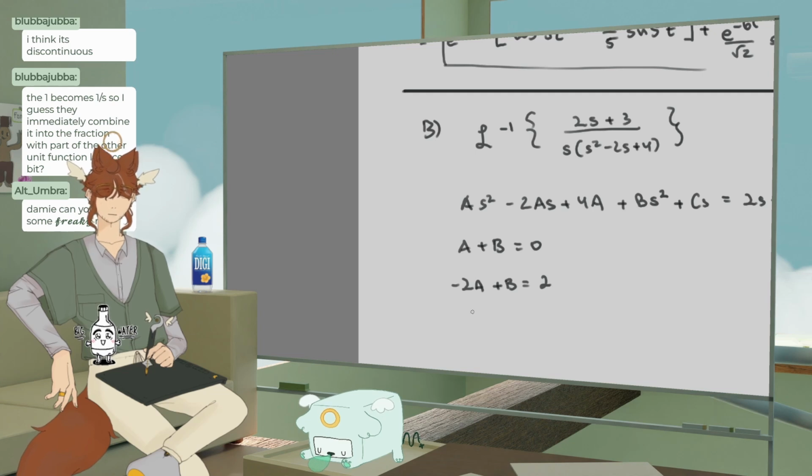Because then we'll be able to split it into some sort of t thing and some sort of cosine and sine thing, I think. I mean, because we can't factor this nicely. And then, okay, 4a equals 3.